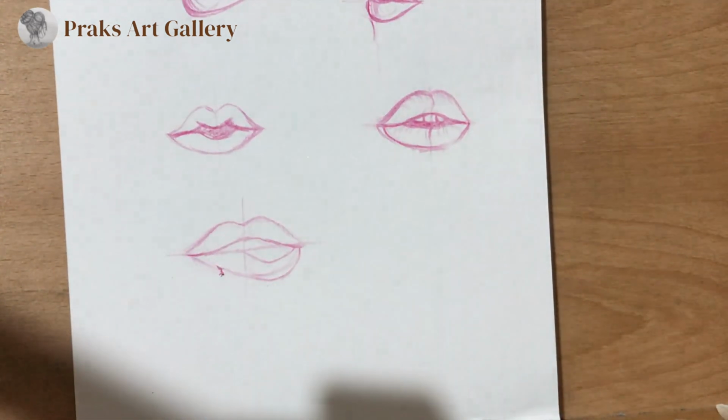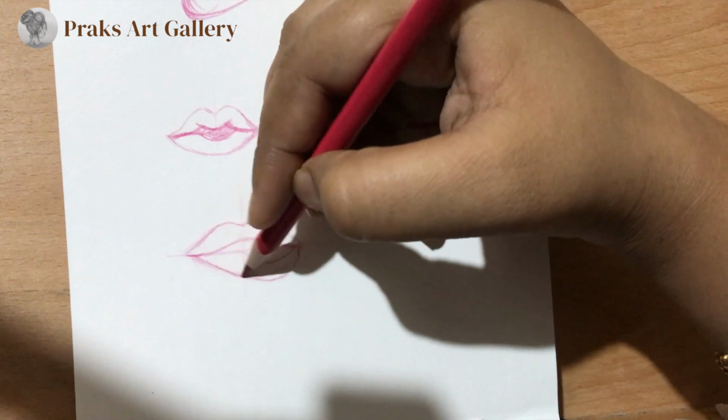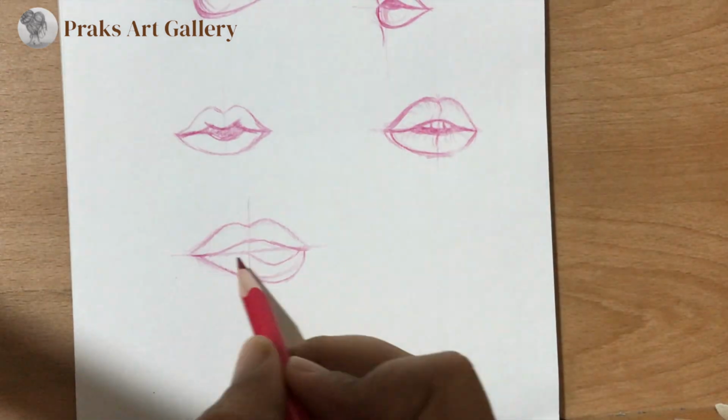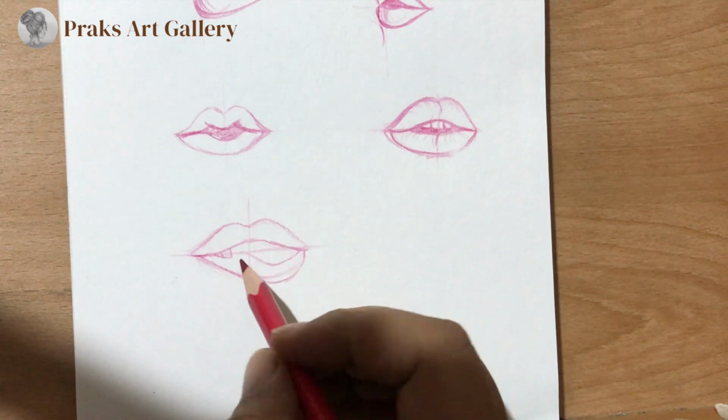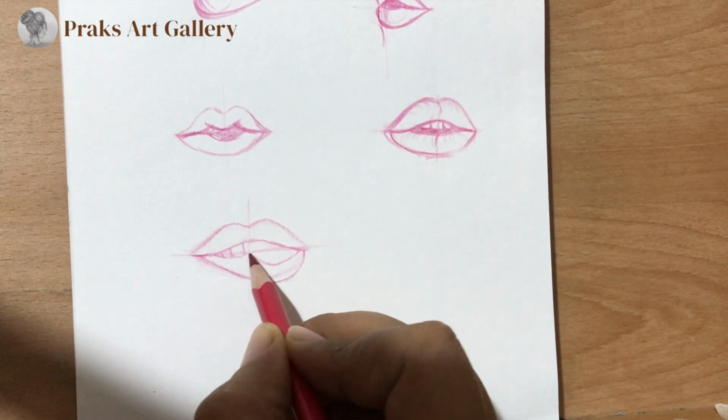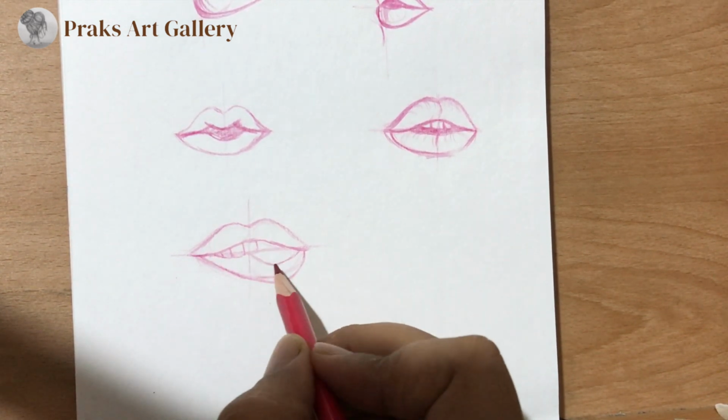I hope you're still watching the video and you can see how easily all the different types of lips can be drawn. Lips, nose and eyes are some of the very important features in facial drawing and especially portrait drawing.